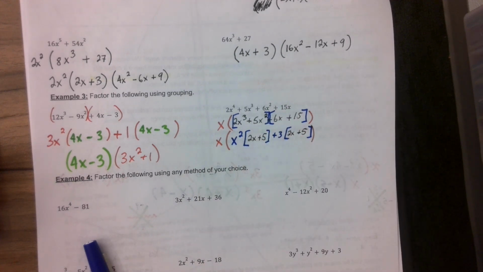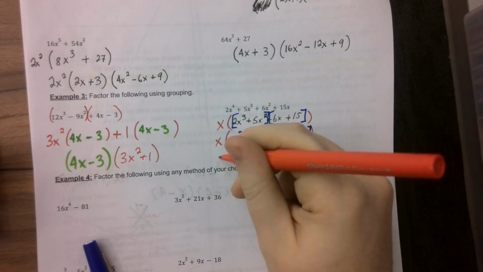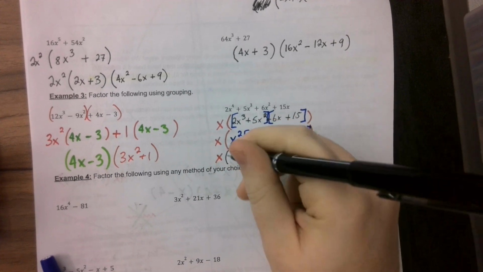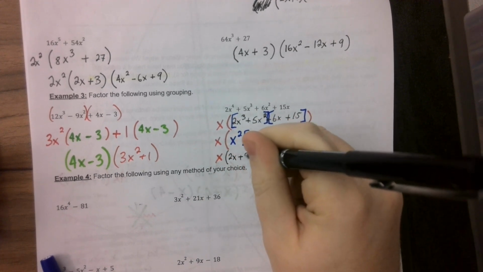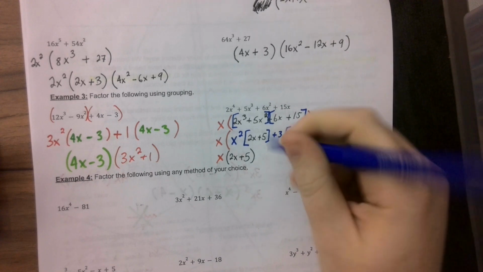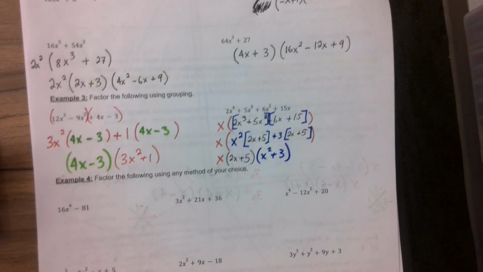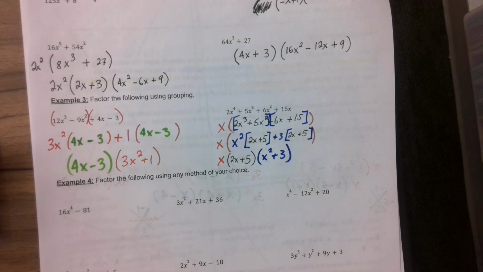So when we write out our final answer, we get the following. We get x times the stuff that was in common, 2x plus 5, times the stuff that we took out, x squared plus 3. Done! And this can be factored no further. Very nice.